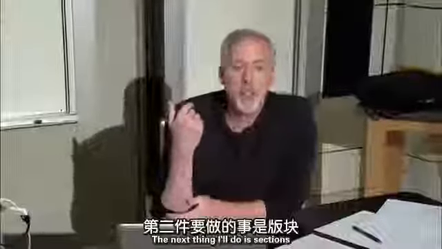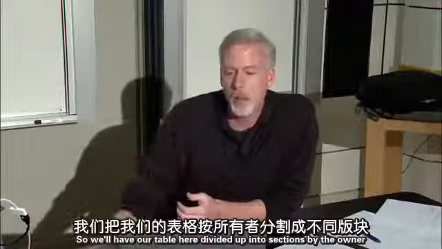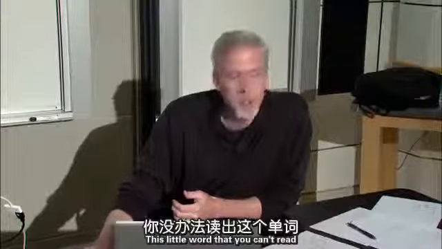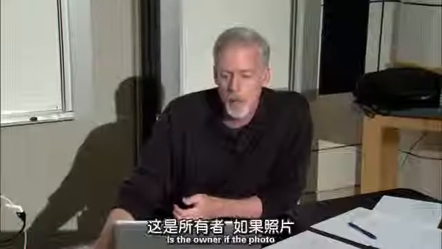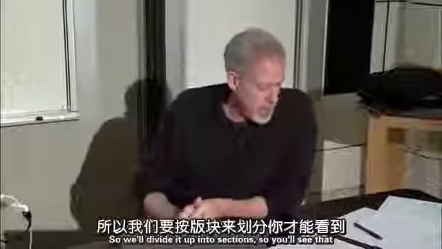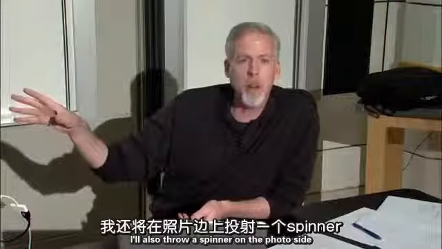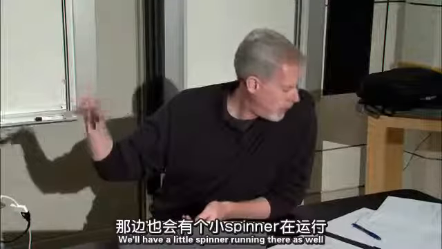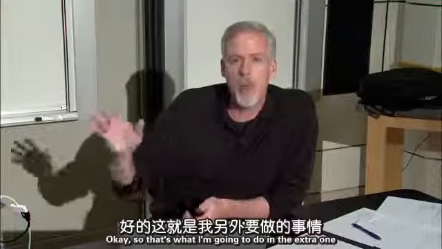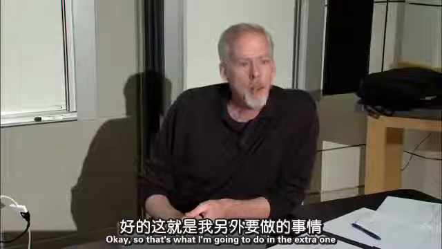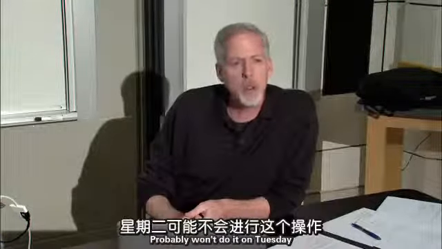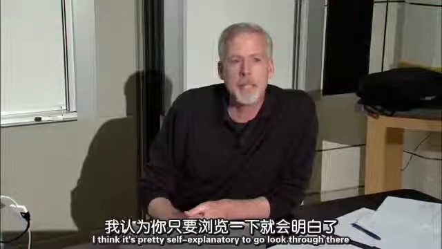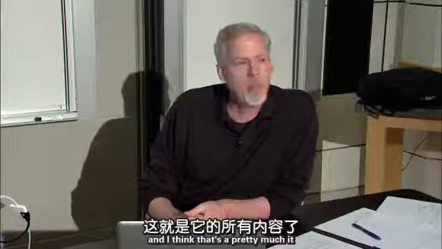The next thing I'll do is sections. So we'll have our table here divided up into sections by the owner. This little word that you can't read because it's so small is the owner of the photo. So we'll divide it up into sections, so you'll see that. I'll also throw a spinner on the photo side. When it's downloading the photo, we'll have a little spinner running there as well. So that's what I'm going to do in the extra one. Probably, now that I'm thinking about it, probably won't do it on Tuesday. I think it's pretty self-explanatory to go look through there. And I think that's pretty much it.